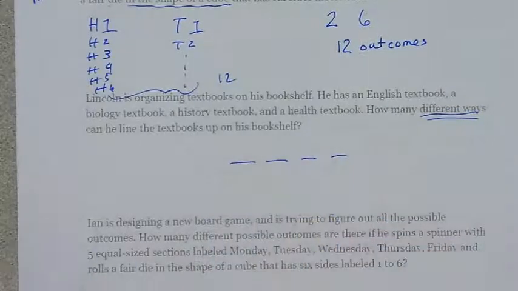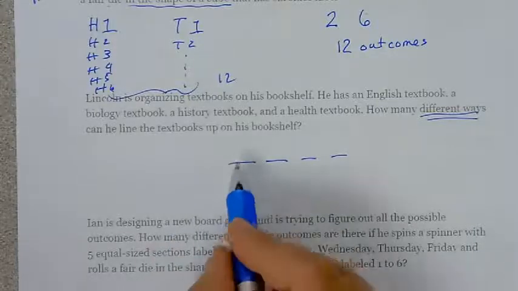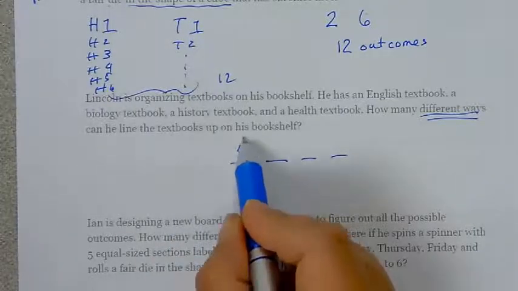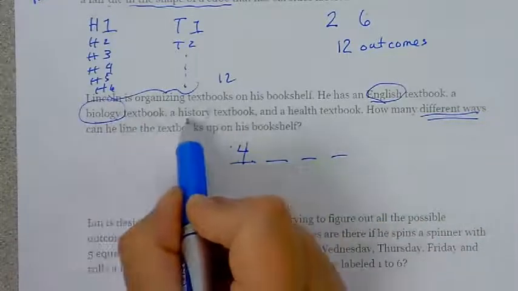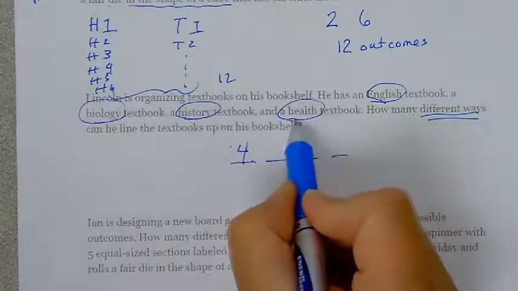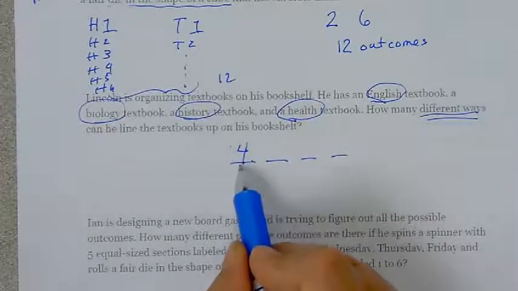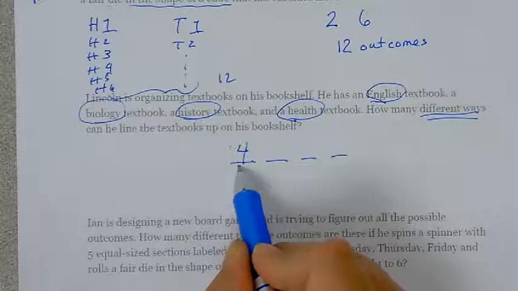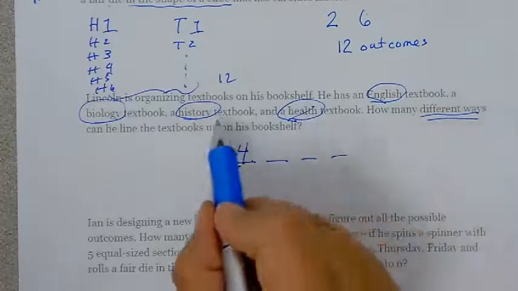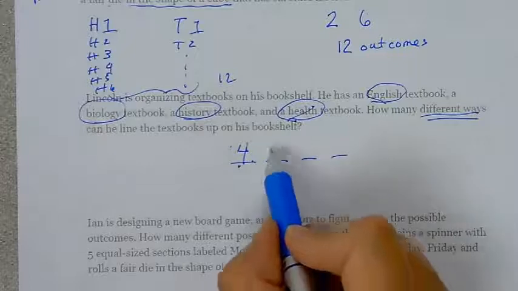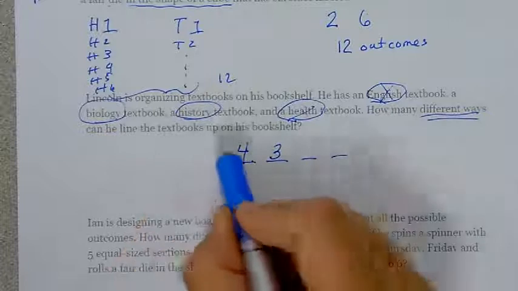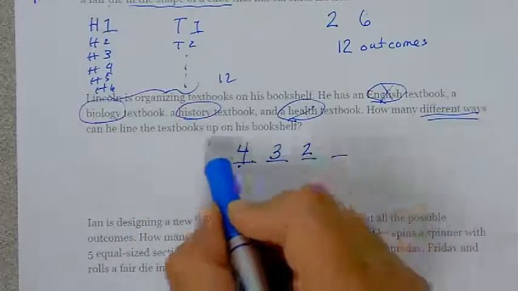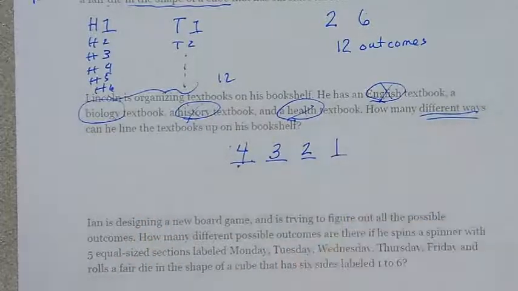So I like to work the problem like this. I have 4 blanks. So when I pick a book and put it on the shelf, I have 4 different books here that I can choose from. I can either take English, I can take biology, I can take history, or I can take health. But once I put a book on the shelf, let's say I pick health, I only have 3 books to choose from to put in this spot. Let's say I picked English. Now I only have 2 books to choose from for this spot. And once I pick a book, I only have 1 to choose from for this spot.